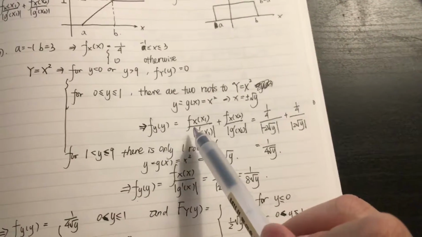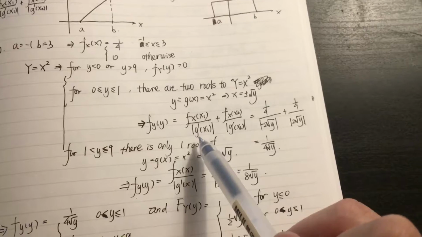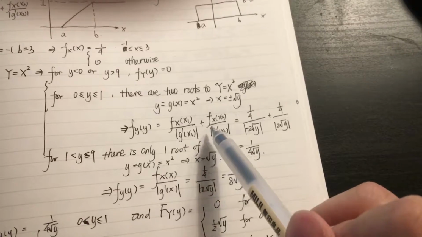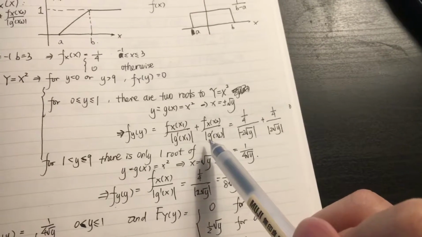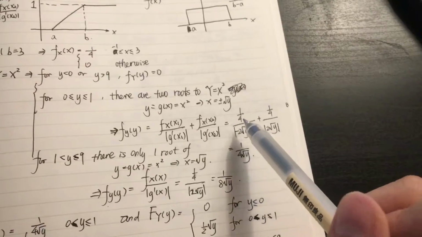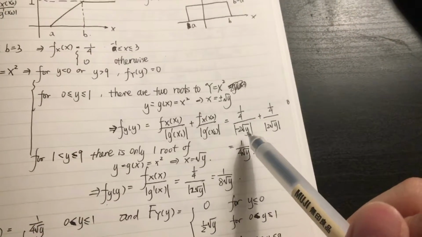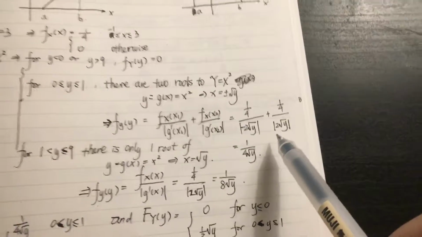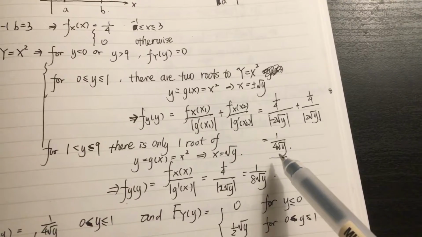It is equal to the sum of f of x1 over the absolute value of the first derivative g'(x1), and the other term is f of x2 over the absolute value of the first derivative g'(x2), and we can get these two values as 1 over 4 over the absolute value of -2 square root of y plus 1 over 4 over the absolute value of 2 times the square root of y, and this is actually 1 over 4 times square root of y.